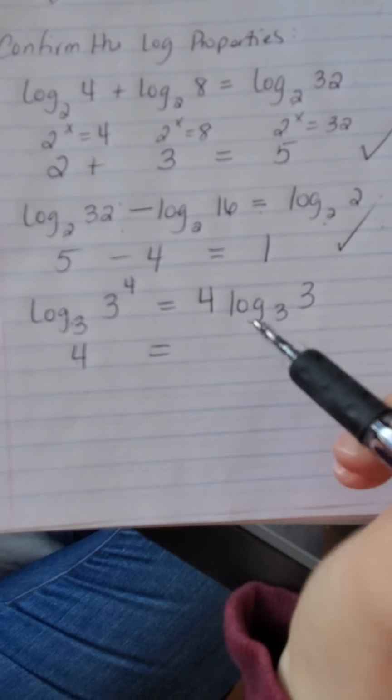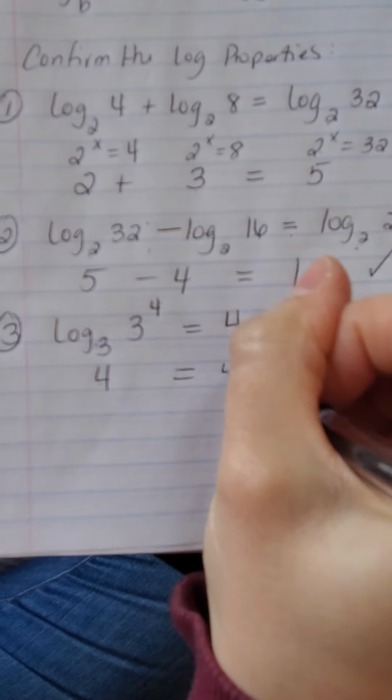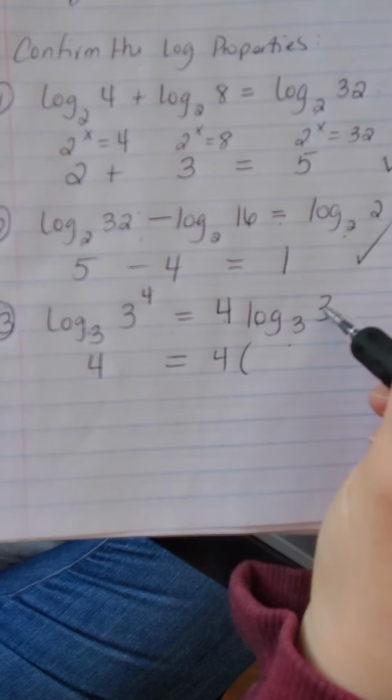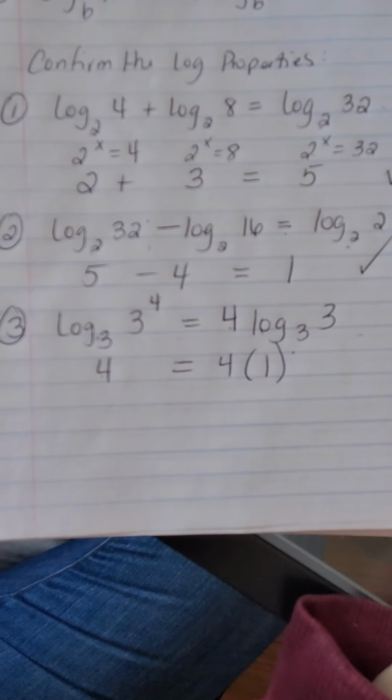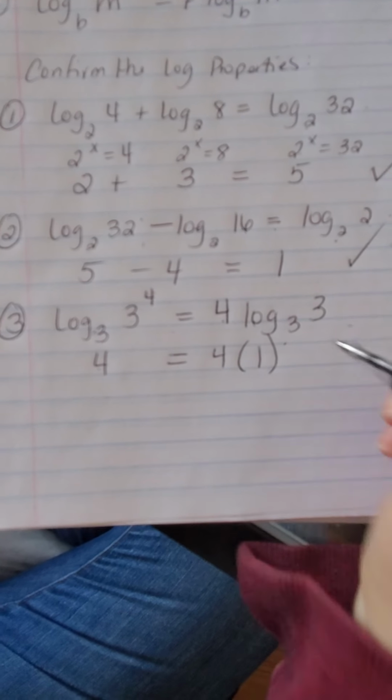On this side, we're going to multiply 4 times log base 3, 3 to the something power is 3. That's got to be 1. 4 equals 4. Yes, it does.